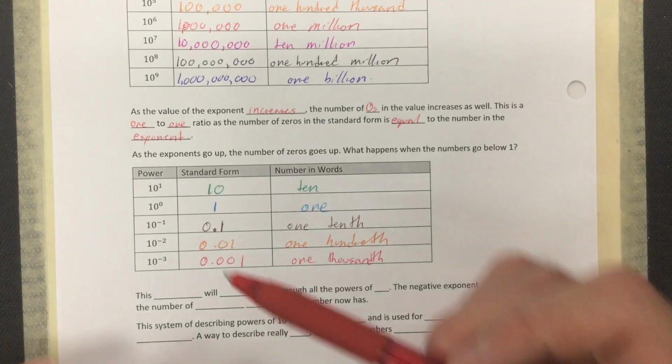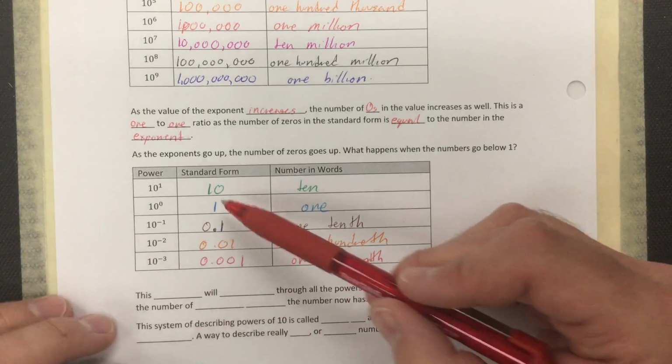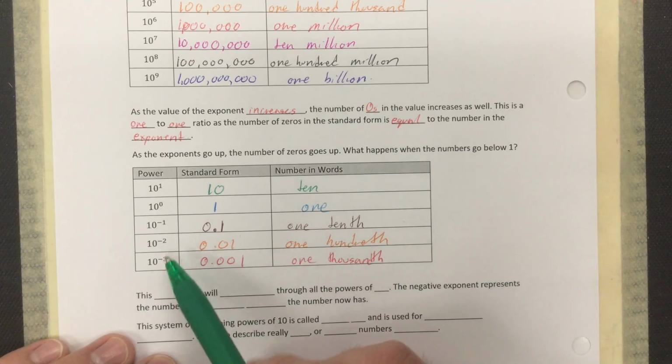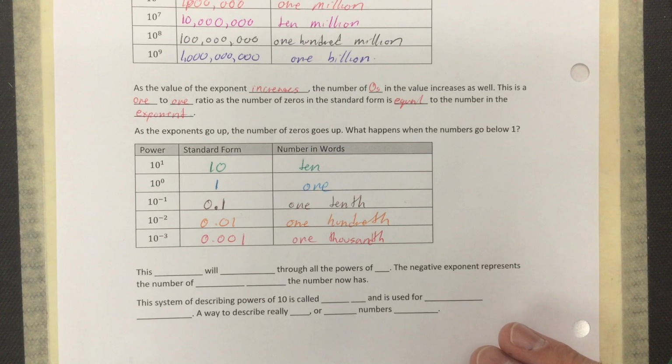Okay, so you'll notice here that as the number gets smaller, okay, we're getting to the negatives, our 1 is actually moving more and more into a decimal place. It's not becoming negative. That's not the case, just the exponent's negative, but the number is in fact definitely changing the way that it looks, and that's important that we recognize.